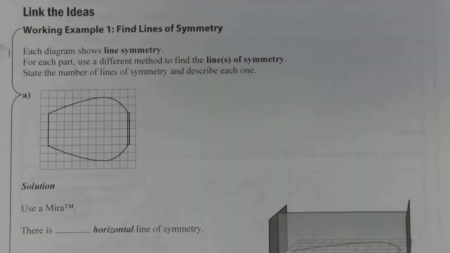Finding lines of symmetry. Each diagram shows line symmetry. For each part, use a different method to find the lines of symmetry. State the number of lines of symmetry and describe each one. So this is going to take some work to get used to this, and I do not have a mirror to be able to do this properly.